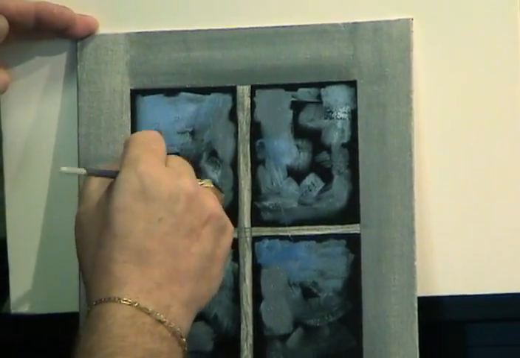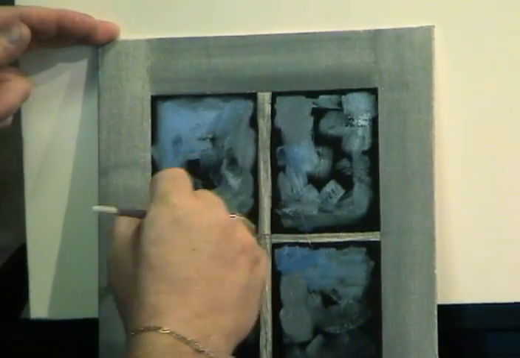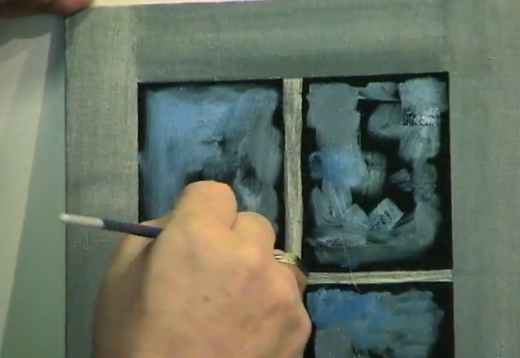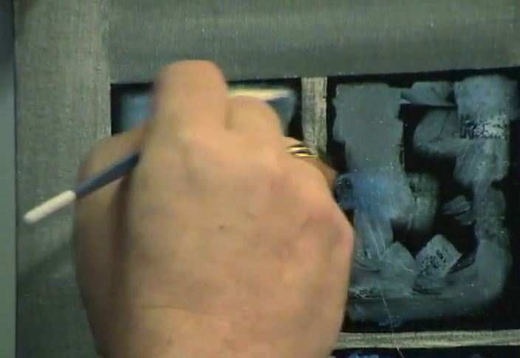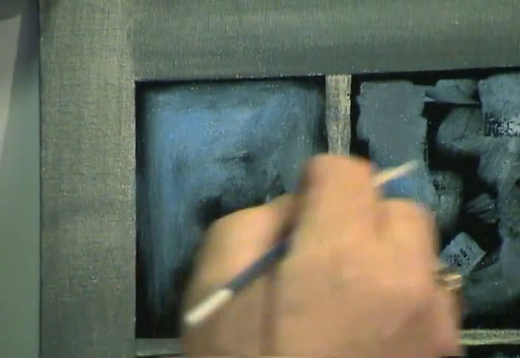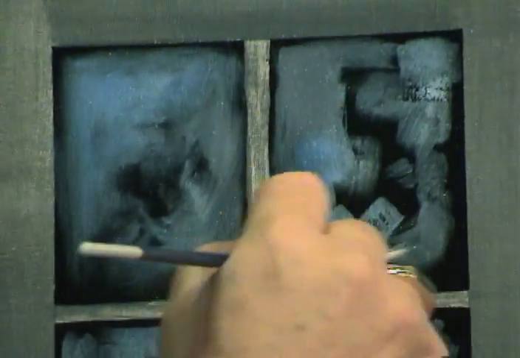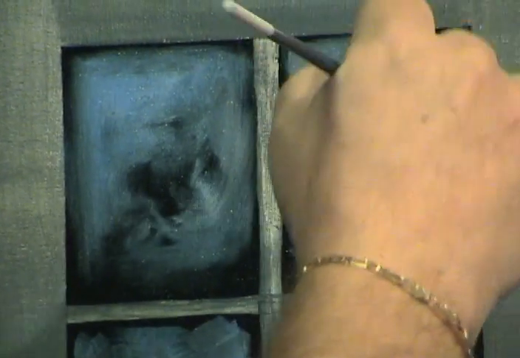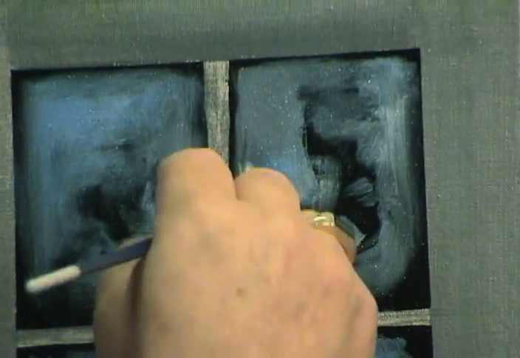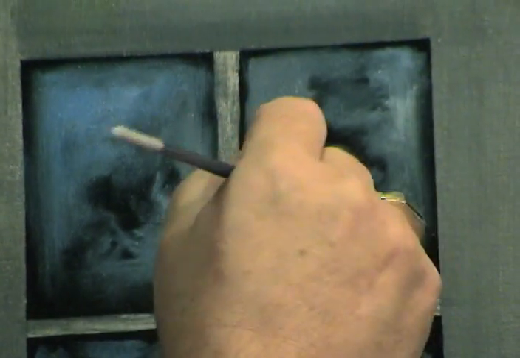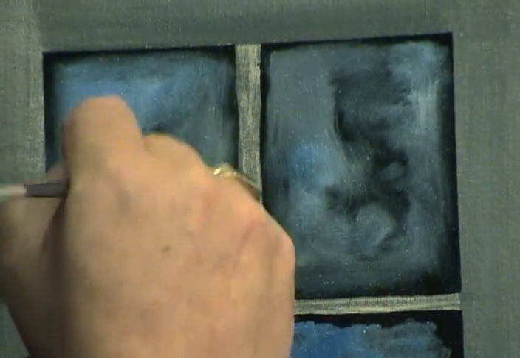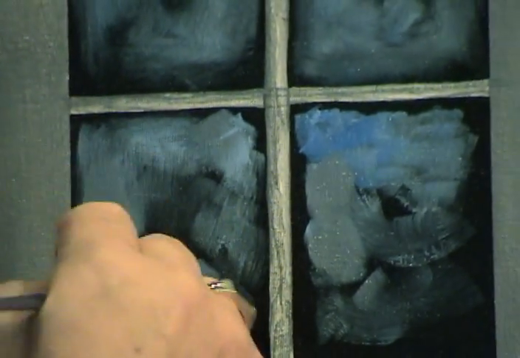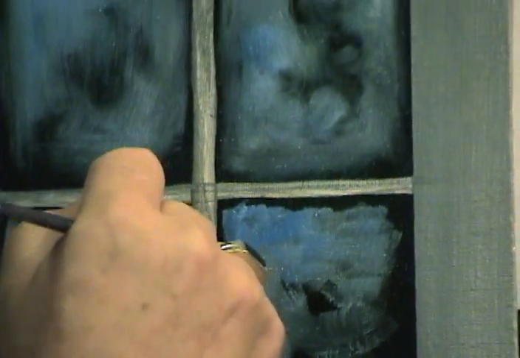And the idea here is to just soften everything and blur it out enough to where there's no hard edges in it. You'll see this makes a huge difference. It's all in the blending and the softening. See, I'm not over blending it. I'm not making one solid color out of it by pulling all the blue and the gray together too much. I'm leaving some black showing through once in a while.